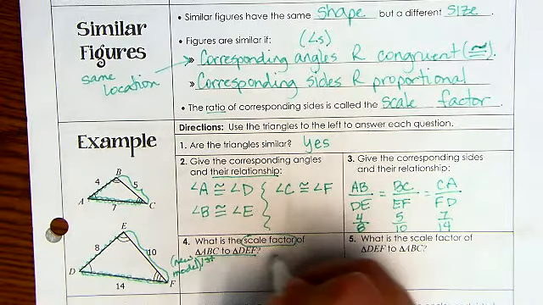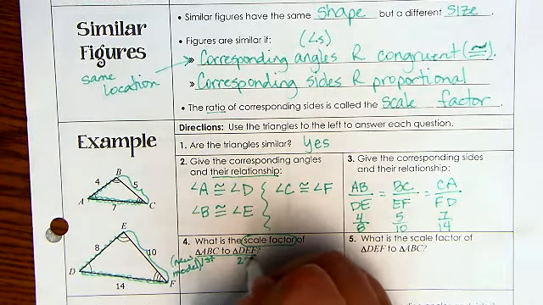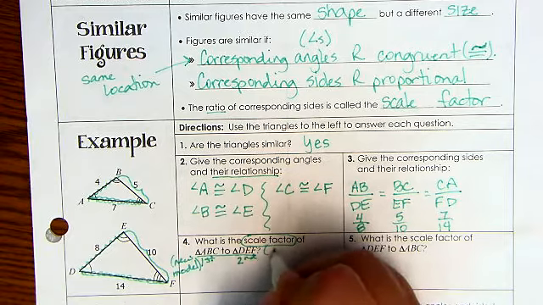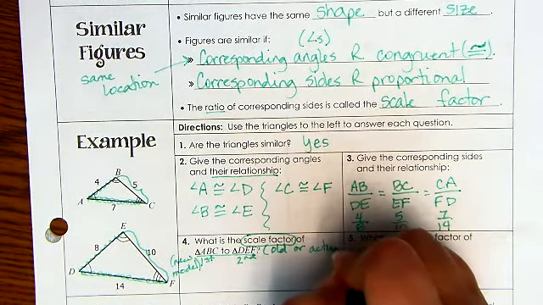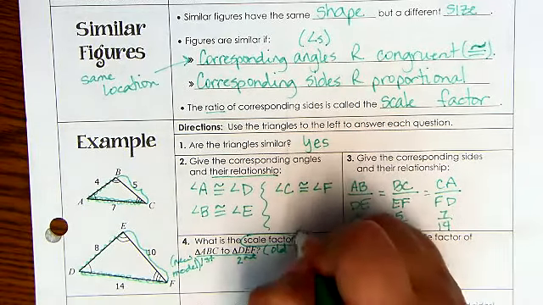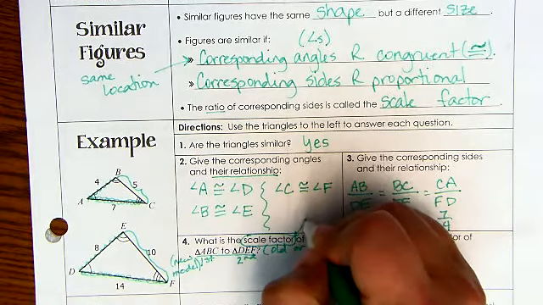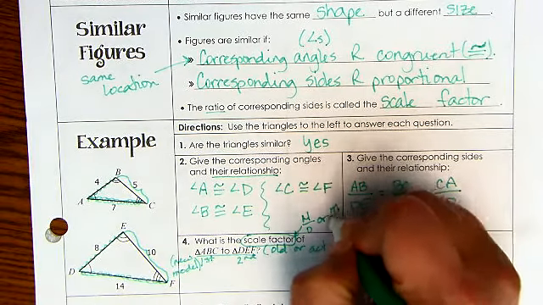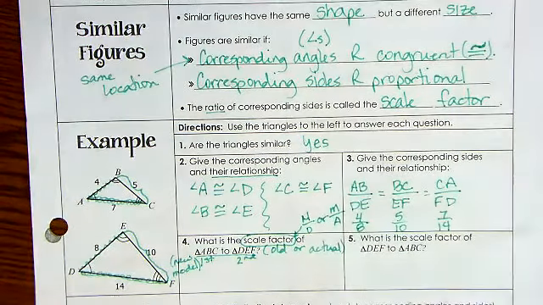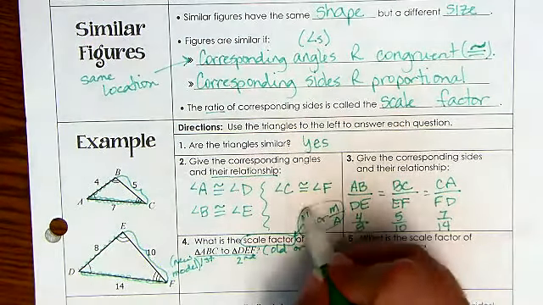And then triangle DEF is the second one, the old or actual. Because remember, scale factor is always the new over the old, or model over actual, whichever way you would like to think about it.